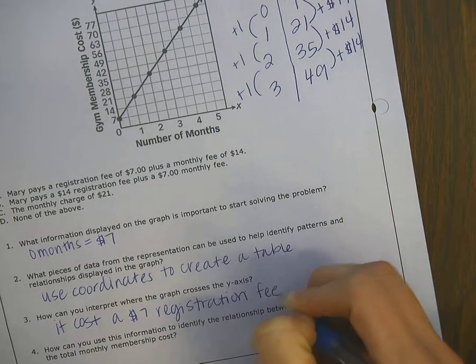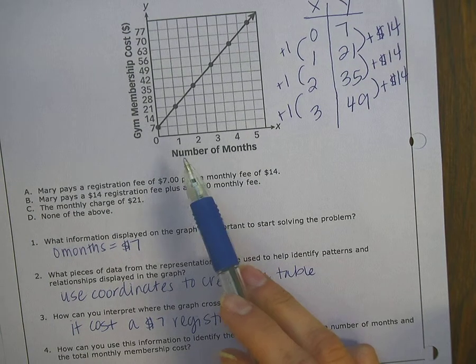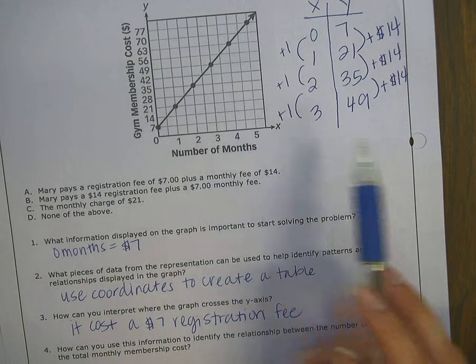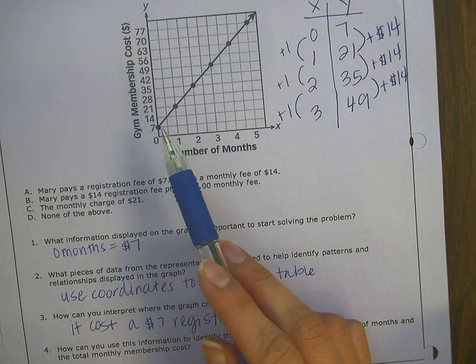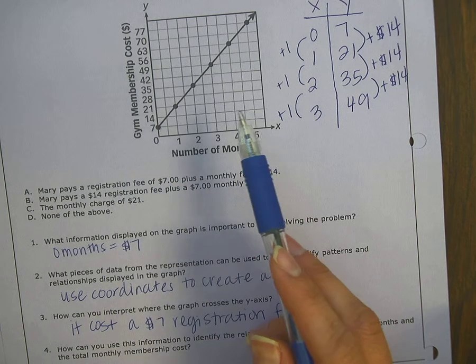Back up here, Mary paid $7. See that? Plus a monthly fee of $14. We see that over here with our rate of change. So A would be the correct answer.